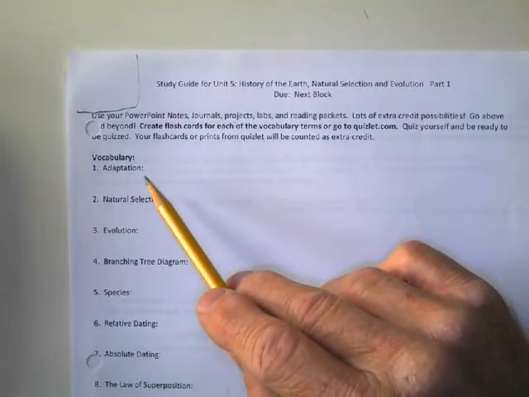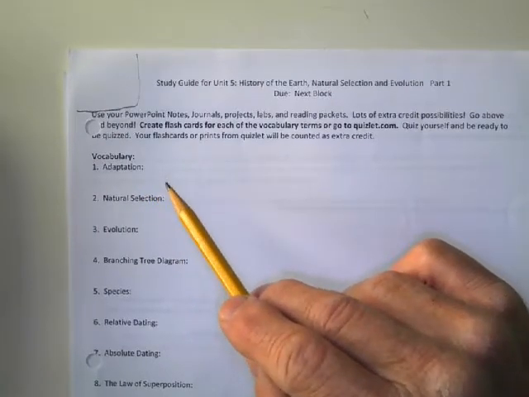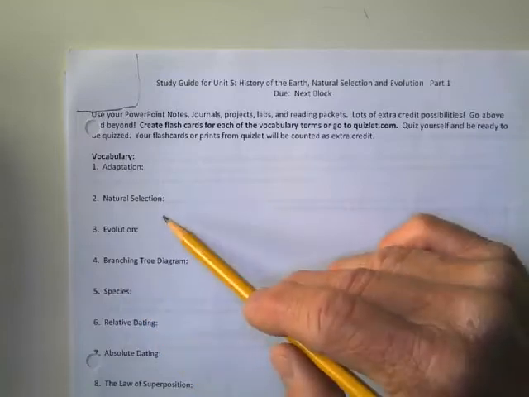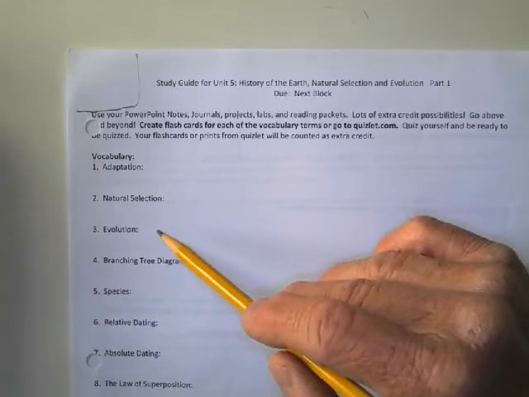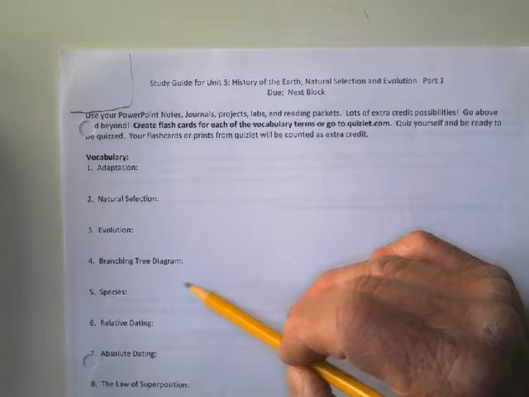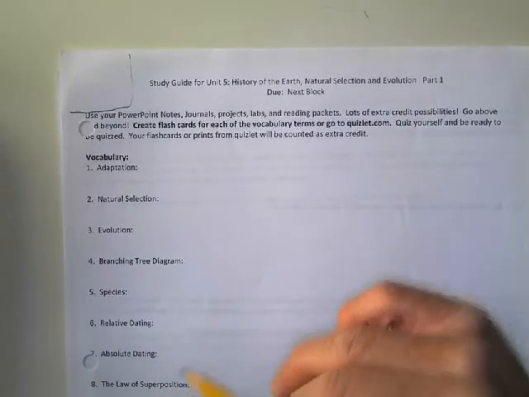Now, some people are having trouble. We usually want to do drawings and examples. Now, examples are pretty easy for these. Look at the islands of evolution for examples, branching tree diagram. You can use examples from the PowerPoint notes. Lots of places to look for these.